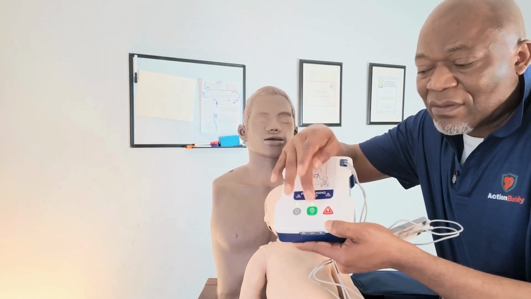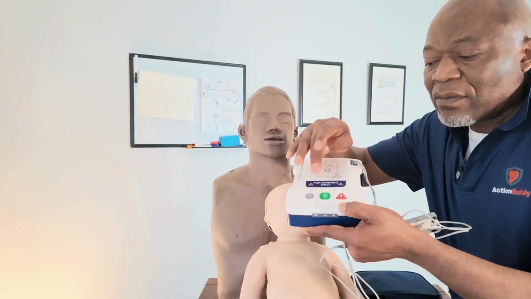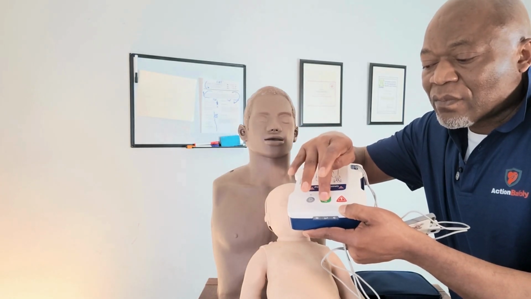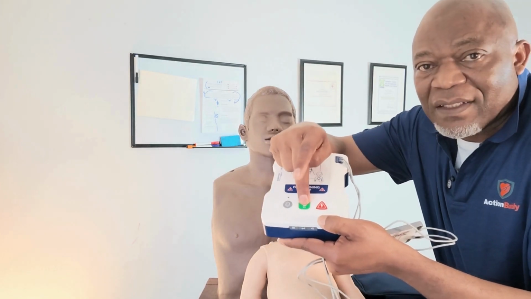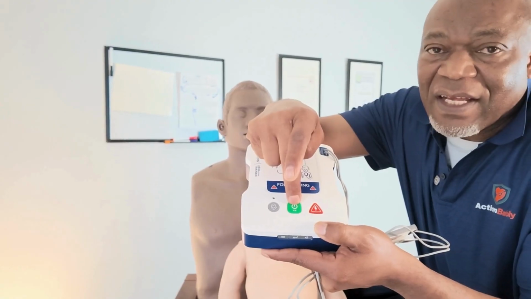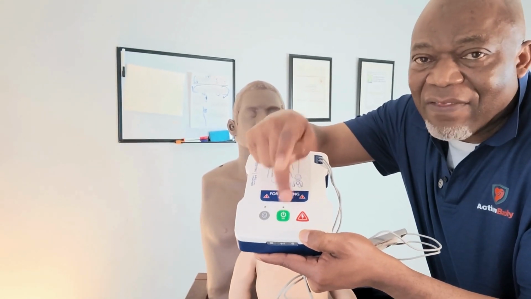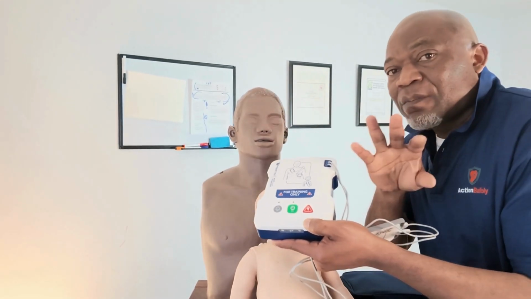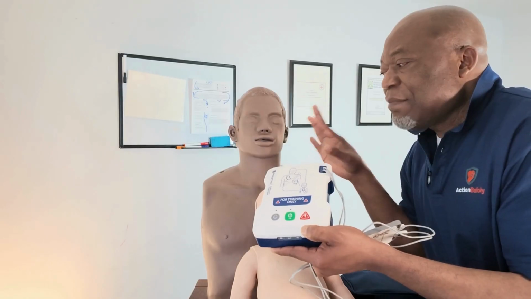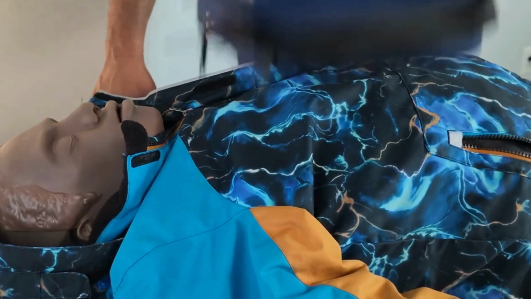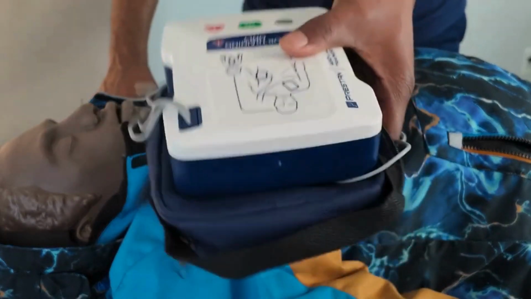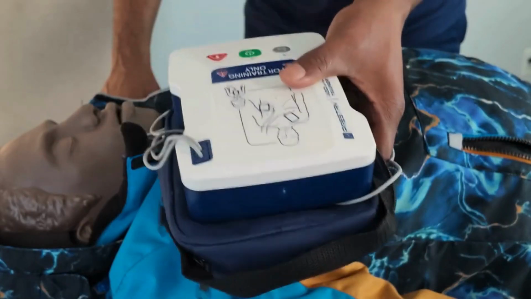Let me switch off. So to switch off, you simply need to put your finger on the green button there and delay a bit, and then it will switch off. So now, without delaying, let me show you how to apply it on the mannequin. We already went through the basics of the AED. Now let me show you how to put the pad on.